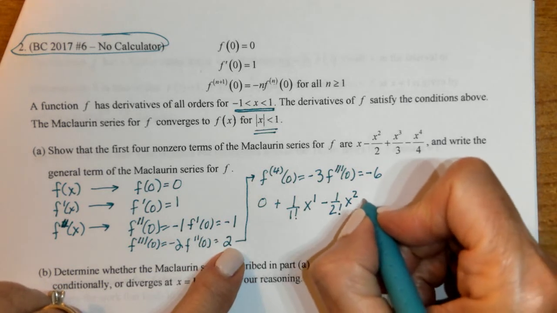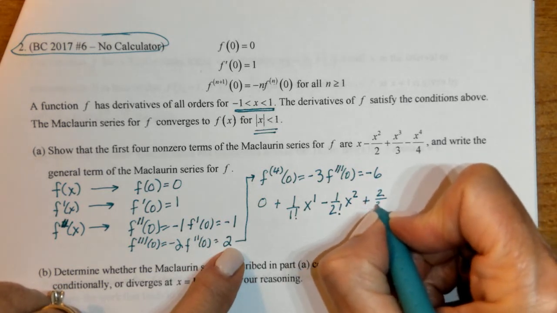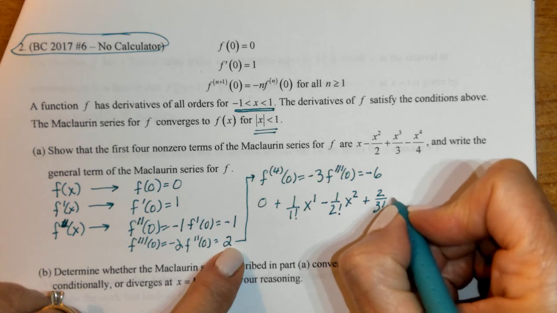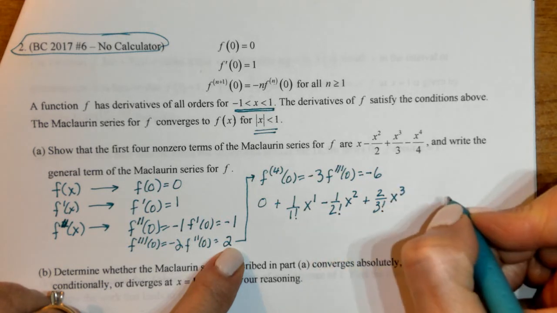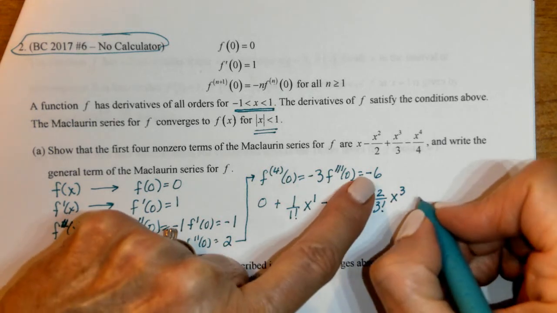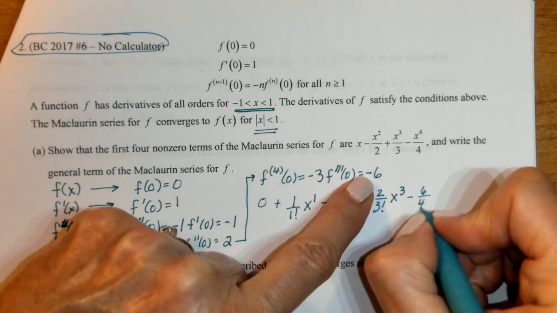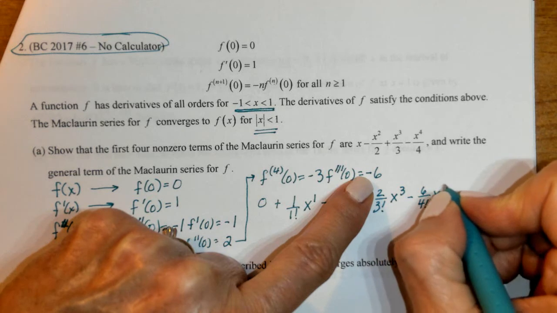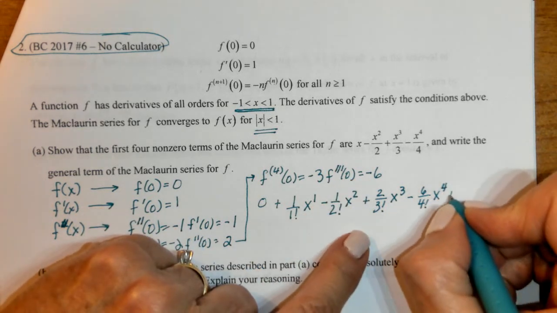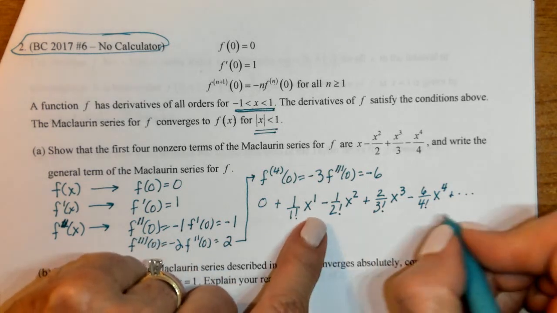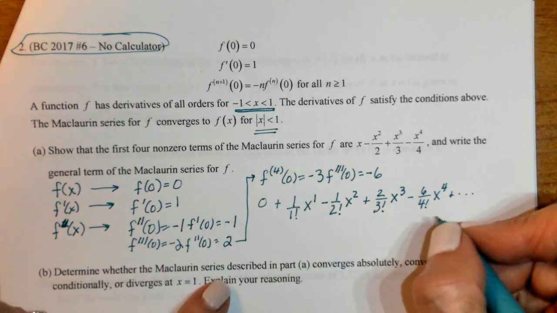And then the third derivative over 3 factorial times x minus 0 cubed. And then lastly, the fourth derivative over 4 factorial times x minus 0 to the fourth. Right? And then we would keep on going, but those will be the first 4 non-zero terms.